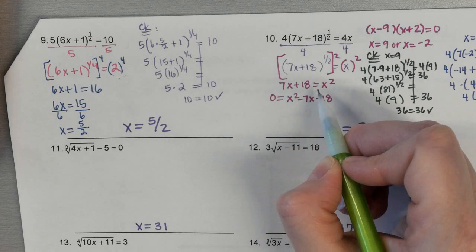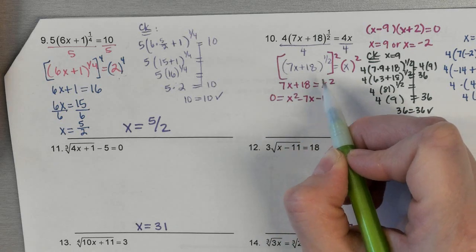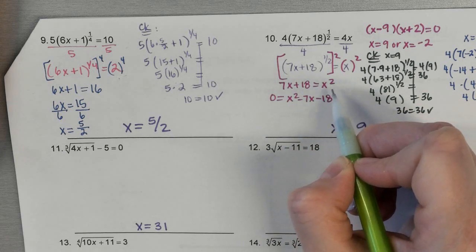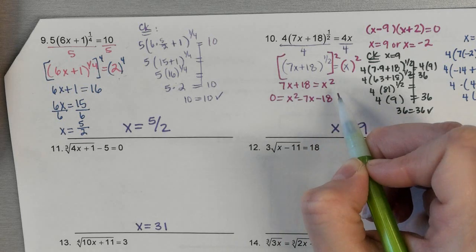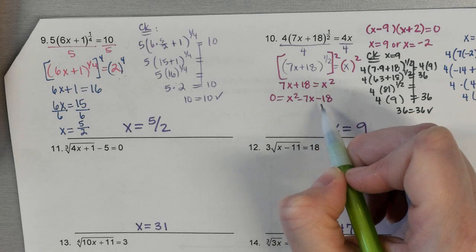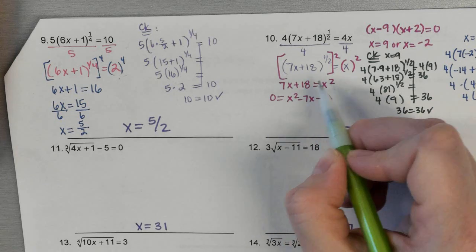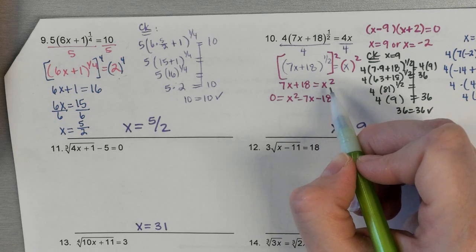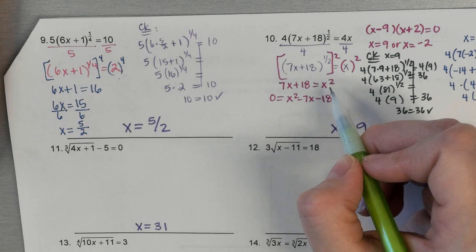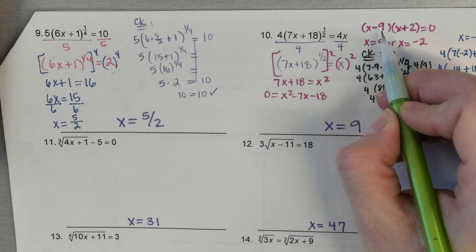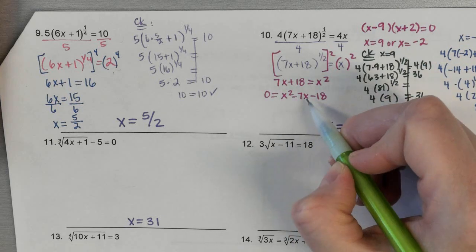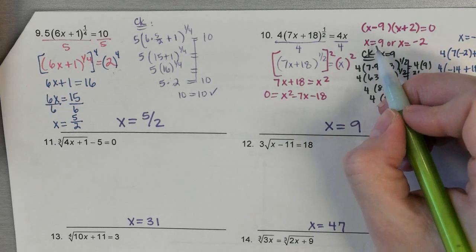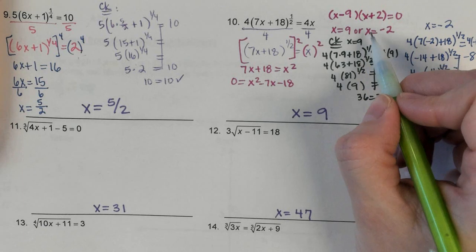You'll have 7x plus 18 equals x squared. And then when you have an x squared and an x, that should be your hint that everything's going to one side so you can factor. I like to move everything to the side where positive x squared is to make it easier to factor. Okay, and then your factors are x minus 9, x plus 2. Negative 9 plus 2 is what adds to negative 7. So x is 9 or x is negative 2.